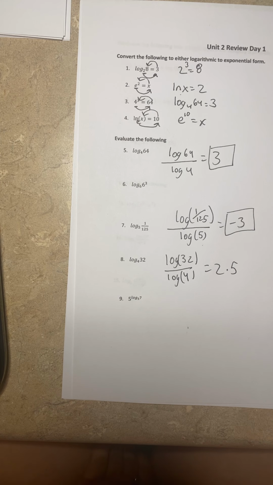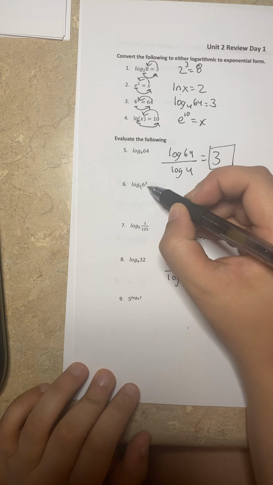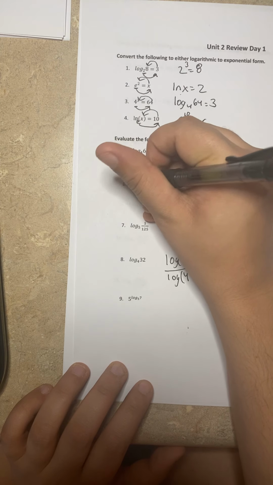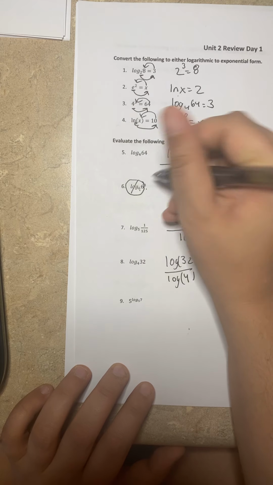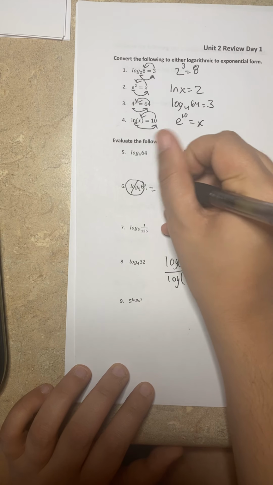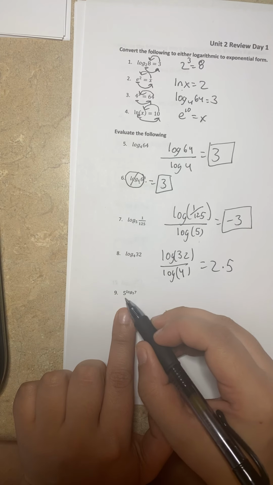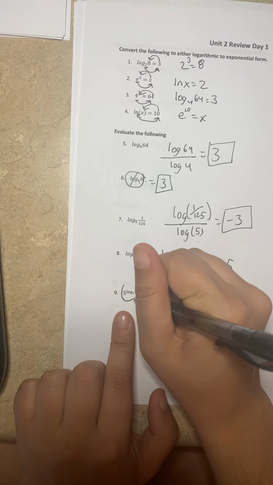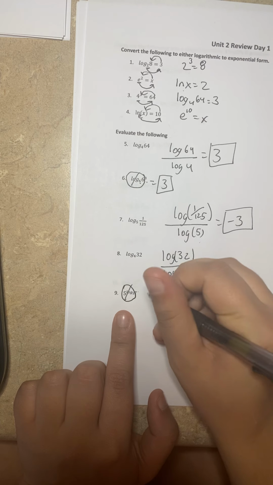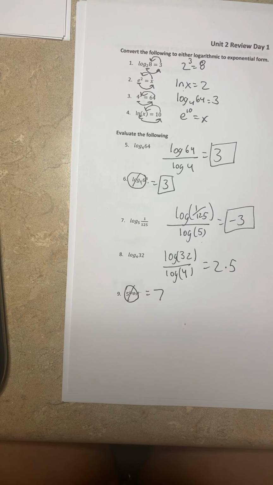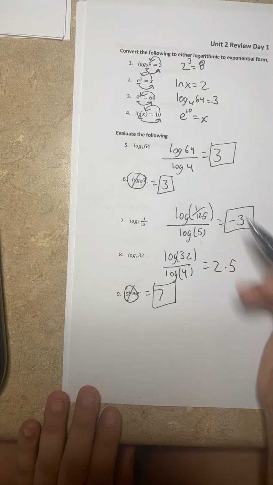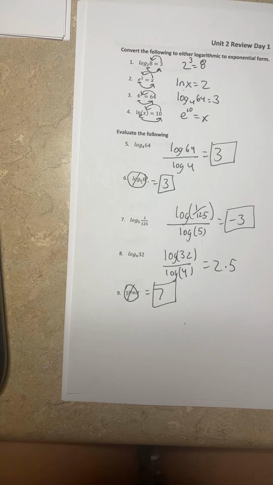Now, number 6 and number 9 are different. These ones are kind of easy peasy ones because notice when I have the same base as what I'm taking the log of, all of that cancels out, and whatever's left over, which is that 3, is my final answer. And the same thing goes with an exponential. If I have 5 to the log base 5, all of that is going to cancel out, and the 7 is what's going to be left over. So that's my final answer there. So whenever you have the same base as the log, that means that they cancel out.